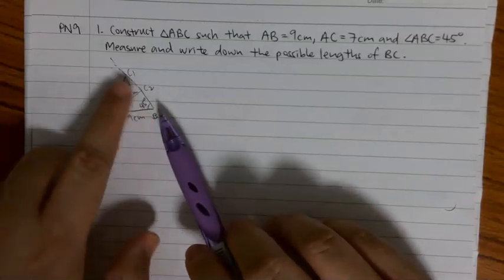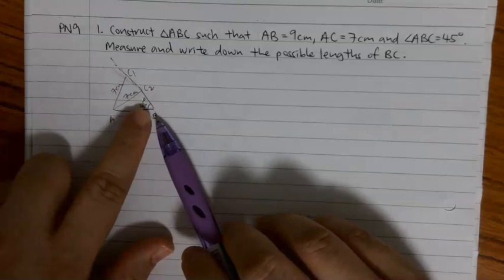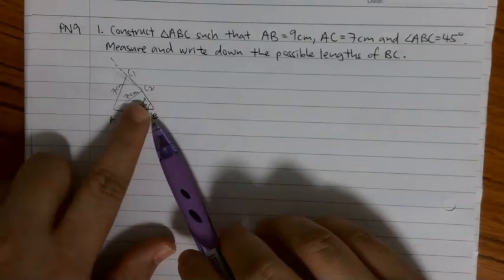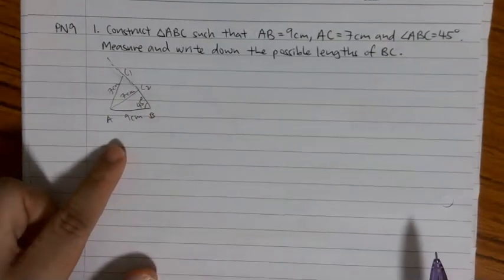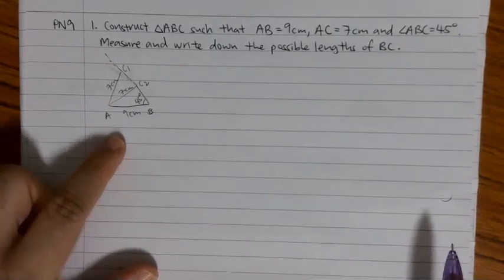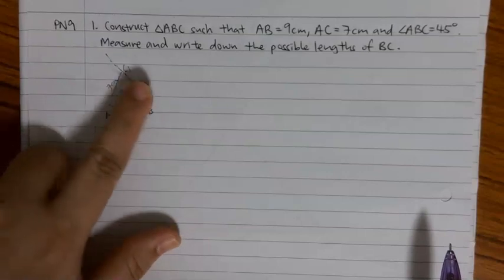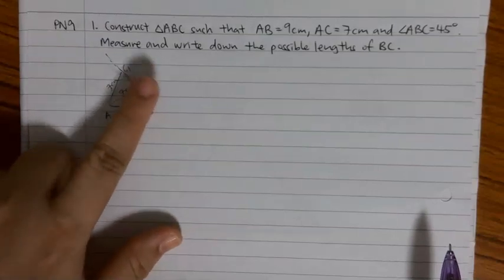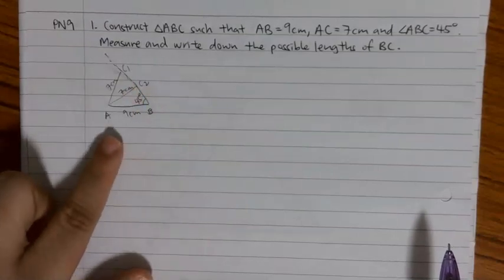Because the length of BC is not stated, one of it, BC, is longer. The other one, BC, will be a bit shorter. So for this question, if you were to get only one position of C, your answer is actually not complete.